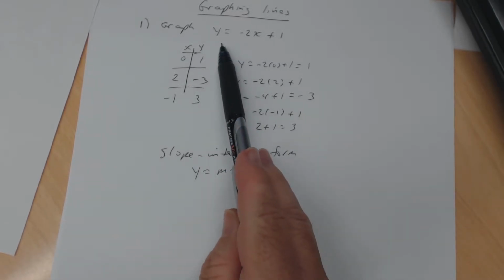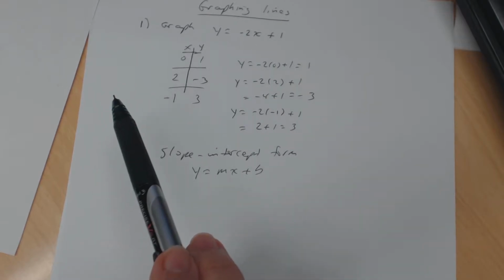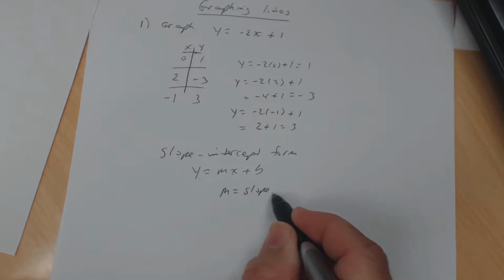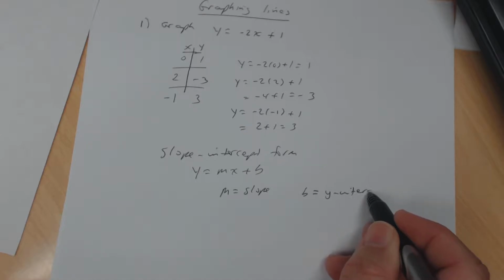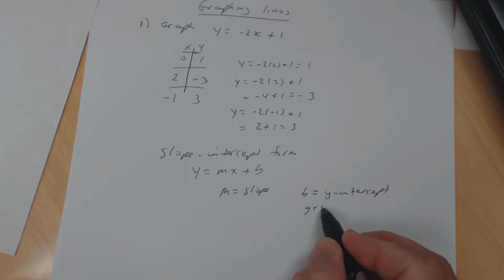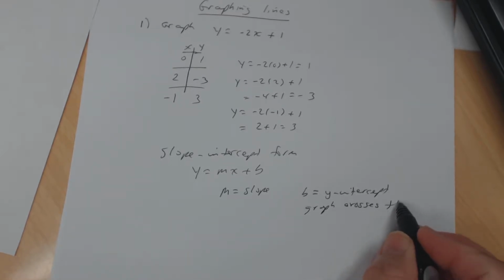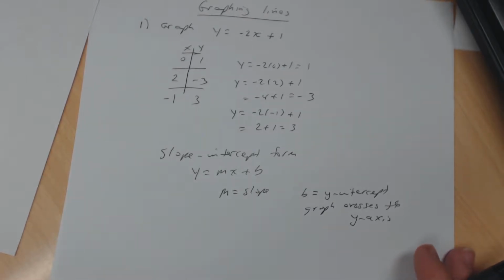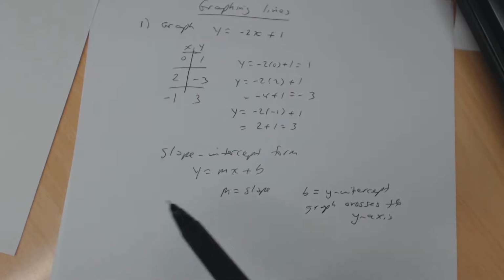Notice that this equation was in that form, where m is the slope and b is the y-intercept, which is where the graph crosses the y-axis. Now what we're going to want to do is use the slope and the y-intercept to graph a line.